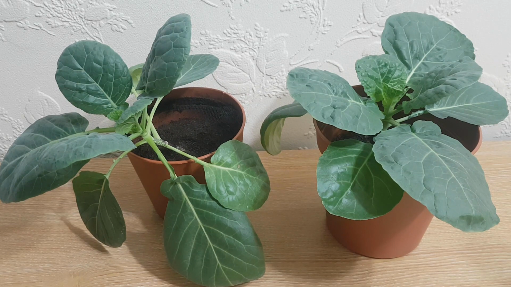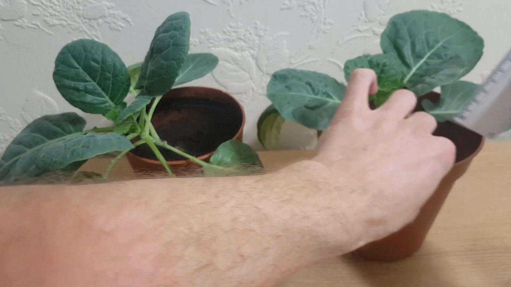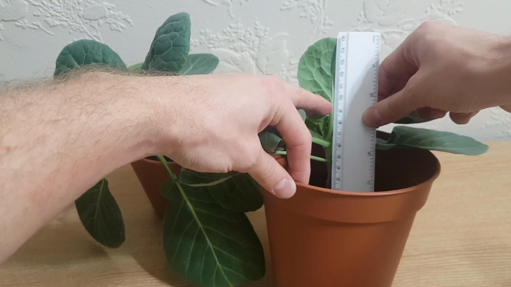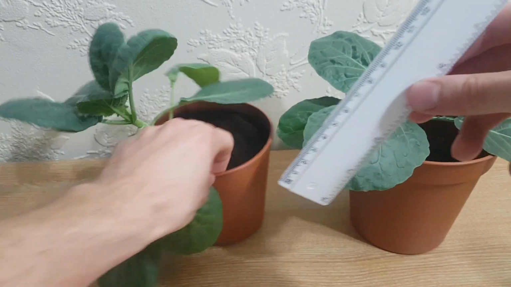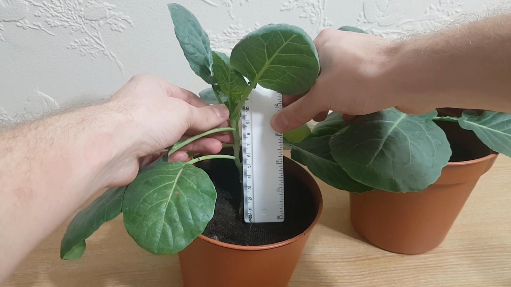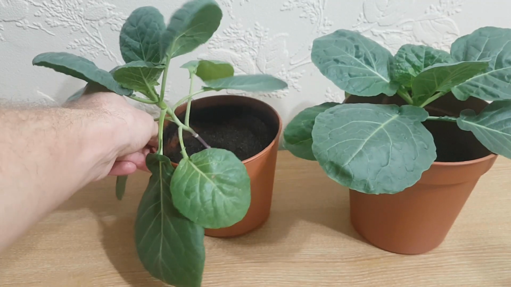One important difference to notice is the difference in height, which I did not expect. As you can see, the control plant is, let's say, 6.5 centimeters tall, compared to the plant from the clinostat, which is 10 centimeters tall, which is almost a 50% increase, pretty significant.